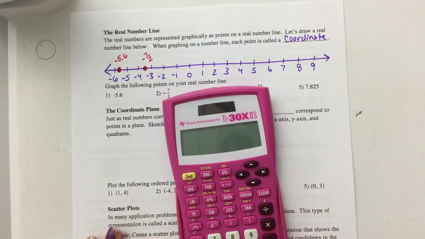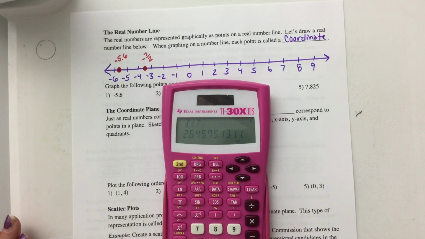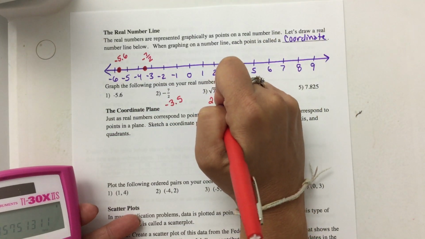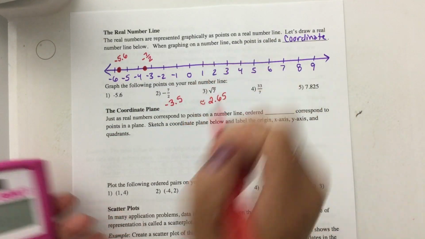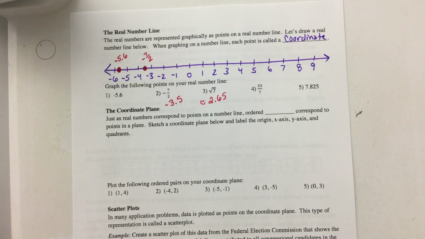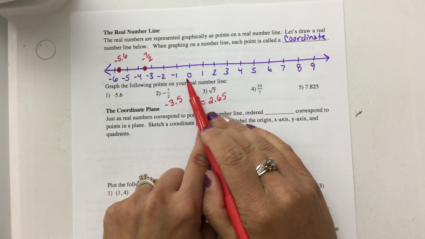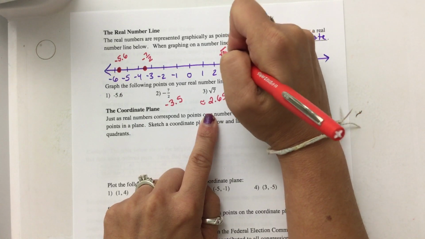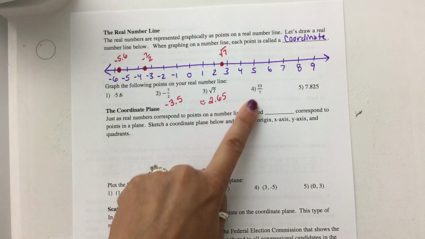Now, if I'm looking at the square root of 7, oh, funny, that was actually on there and I deleted it. The square root of 7 is approximately, because it's irrational, so I'm going to round it, 2.65. So 2.65 is approximately what the square root of 7 is. From 0, it's positive, so I go to the right 1, 2, and more than half, that's the location for the square root of 7.